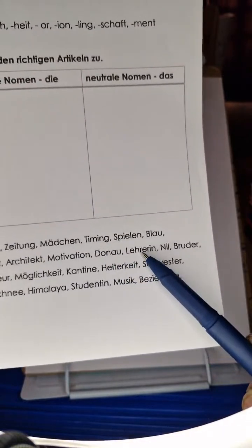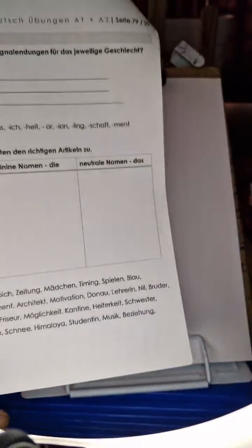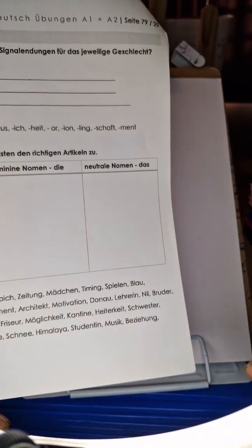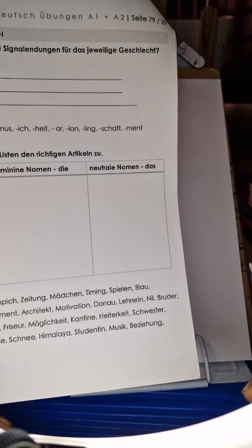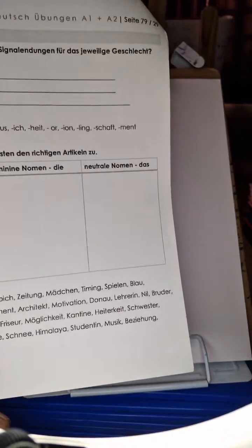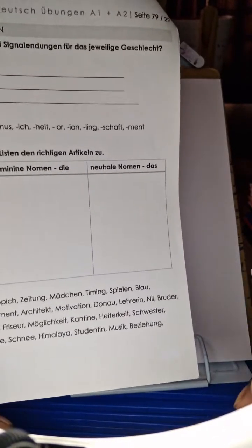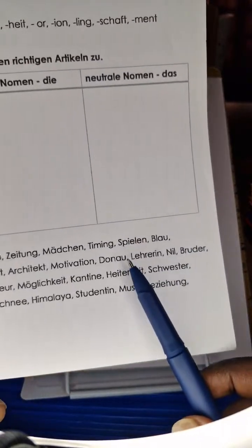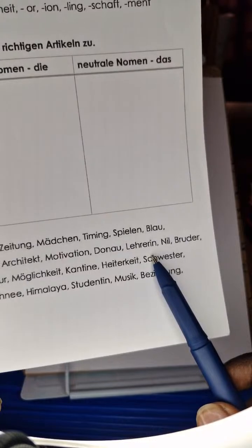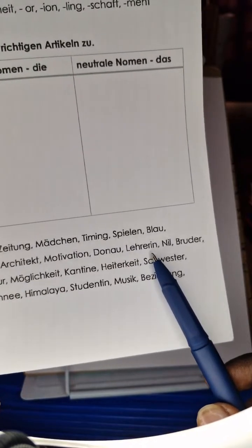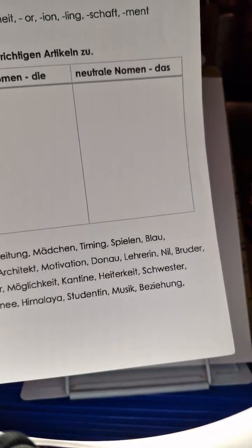And then Lehrerin. Now, you see also the natives tend to be disturbed with the gender, right? Because the nouns tend to have very different rules. Now, Lehrerin, this is die Lehrerin, right? Correct, die Lehrerin. And how about Nil? I think it's das Nil.